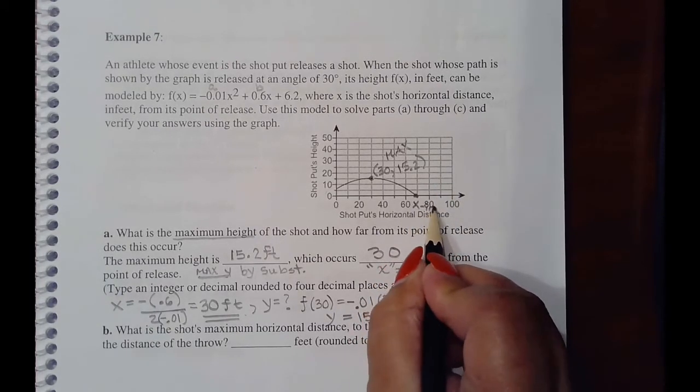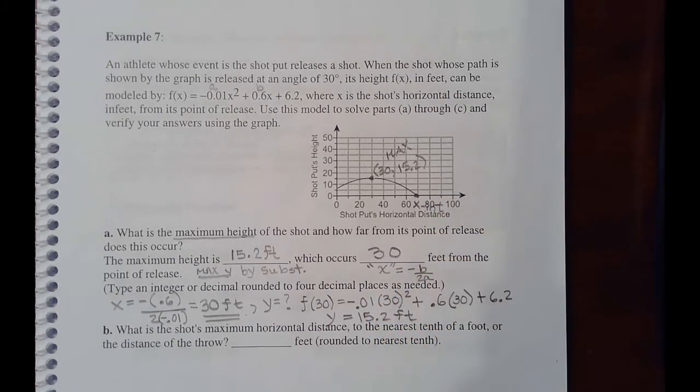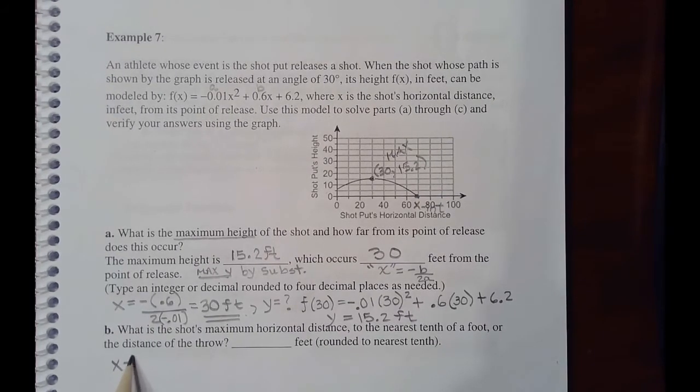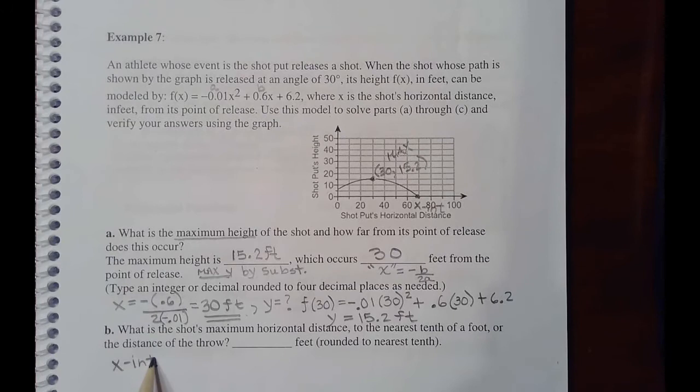We've been practicing throughout this section how to find x-intercepts. So remember, when finding an x-intercept, you just let y be equal to 0 and you solve the equation that results.